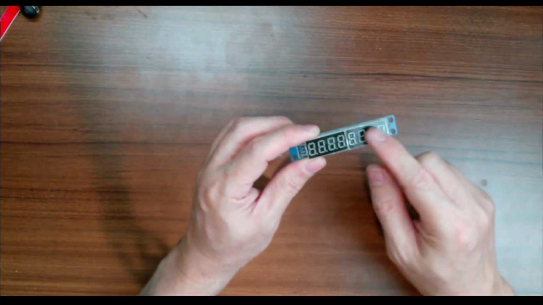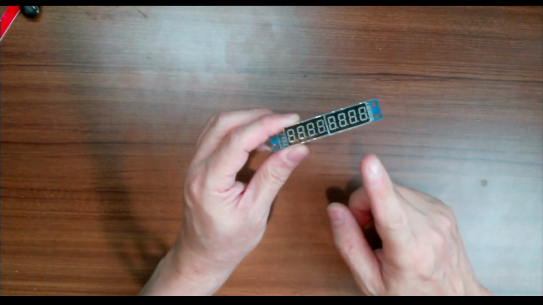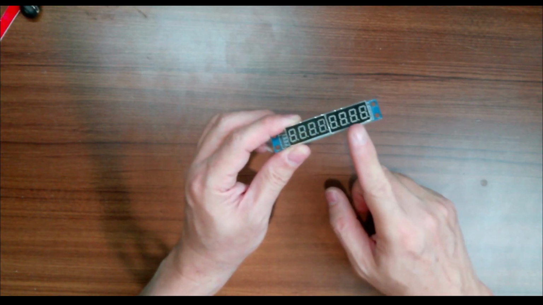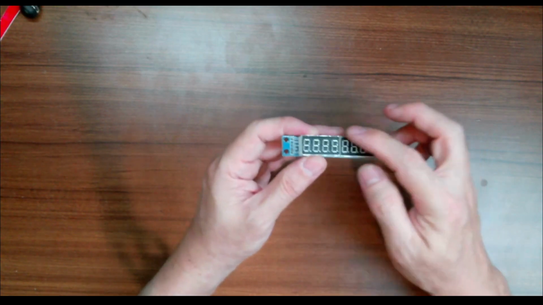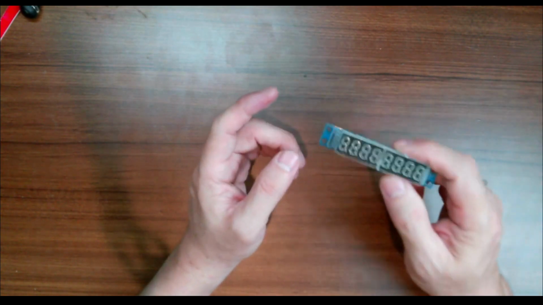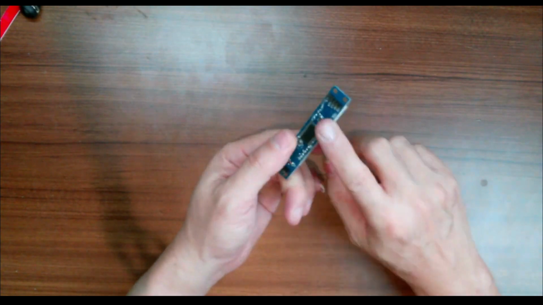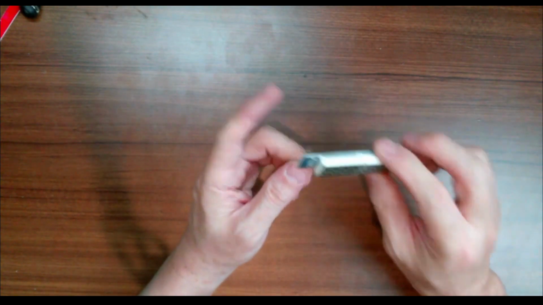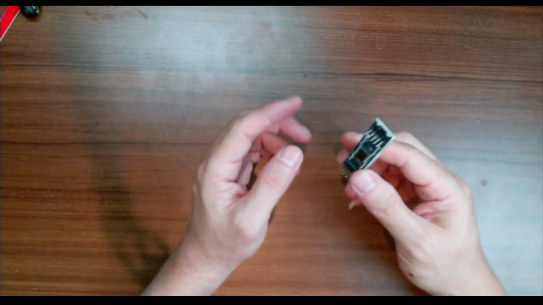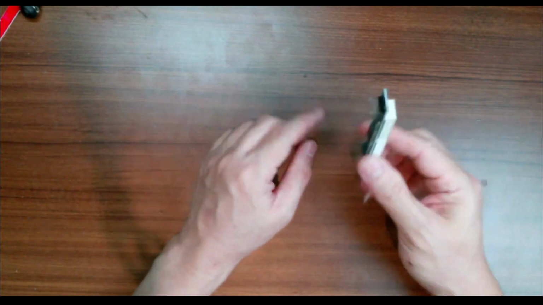So I've replaced this 4-digit with a 3-digit 7-segment LED, attached it directly to the panel, and ran a wire into these modules, using these serial shift register LED 7-segment modules.